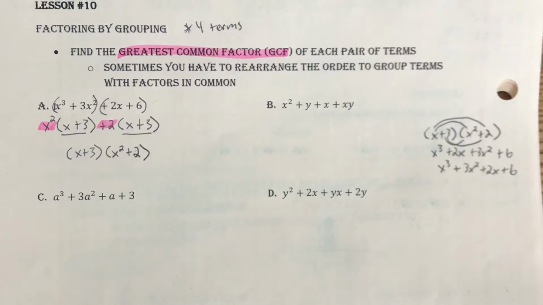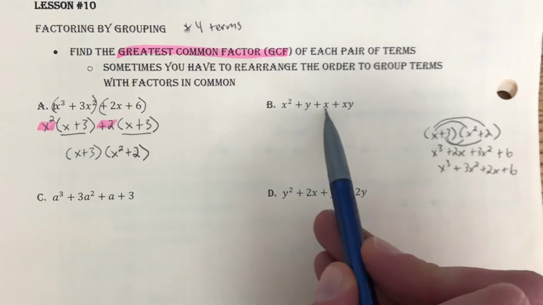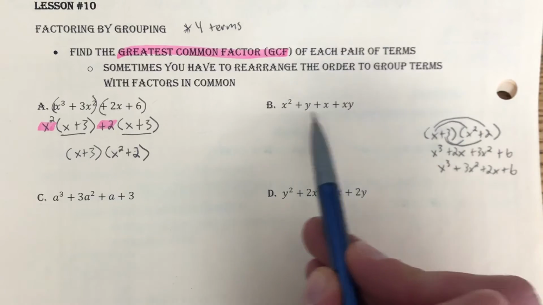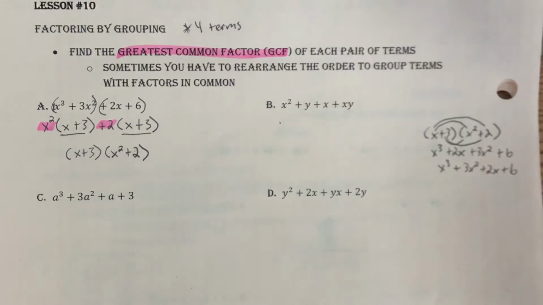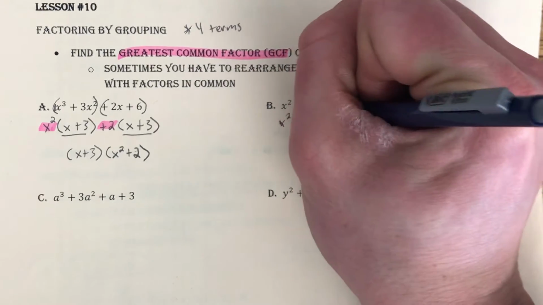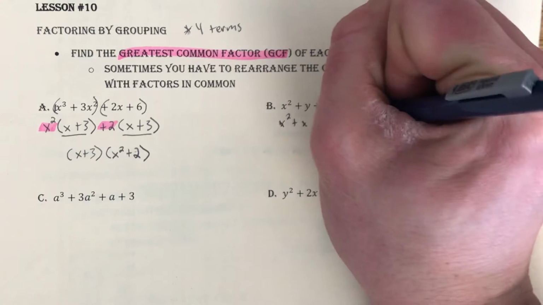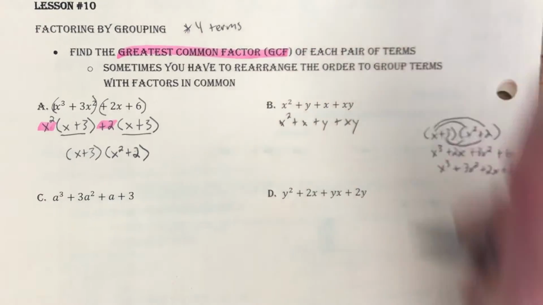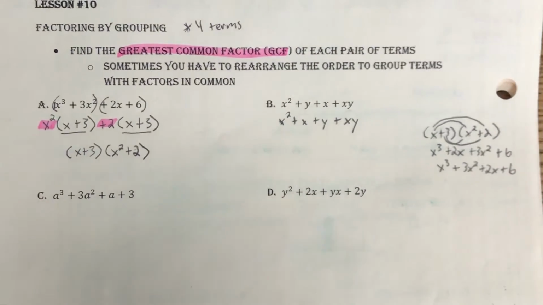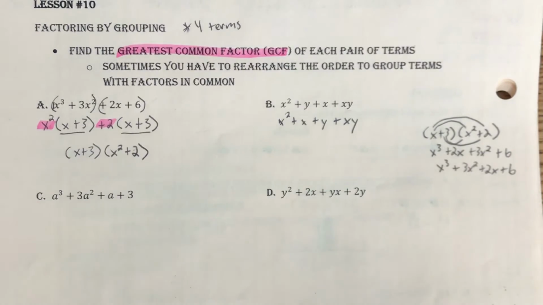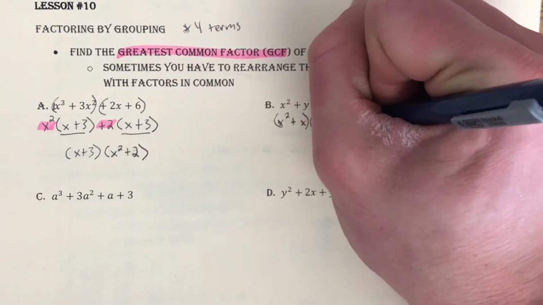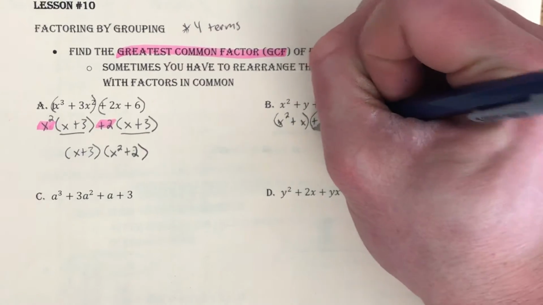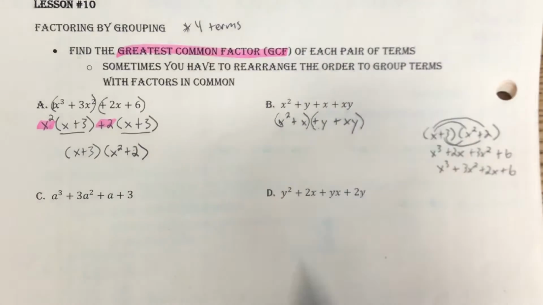So I want to rearrange this where I see things that are in common. So I notice that I've got x's here, and if I put those together, I would also have y's here. So I'm going to rearrange this and write this as x squared plus x plus y plus xy. And what that's going to allow me to do is, when I do my grouping, find my greatest common factors easier. So group my first 2, then group my second 2, including the sign in front of the third term. So the positive stays with the y.